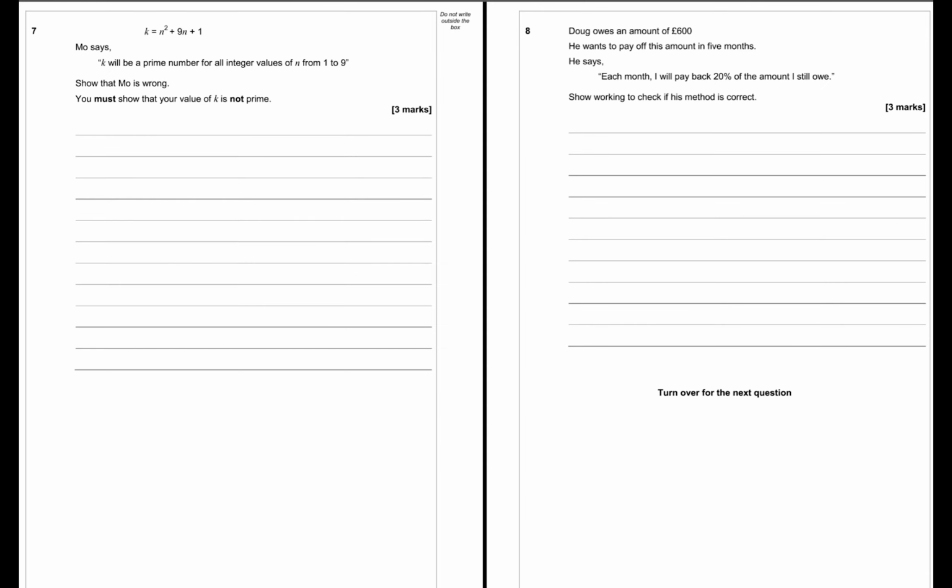Okay, question 7. We are given k equals n squared plus 9n plus 1. Mo says k will be a prime number for all integer values of n from 1 to 9. Show that Mo is wrong. You must show that your value of k is not prime. Okay, so we want to prove him wrong. So we want to say that we can get a k that is not a prime number.